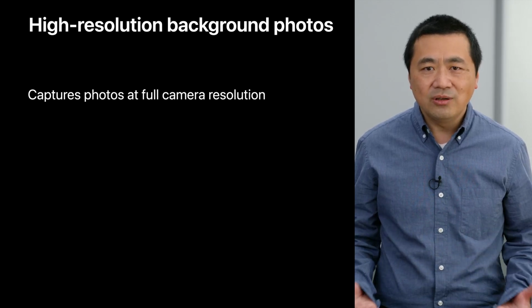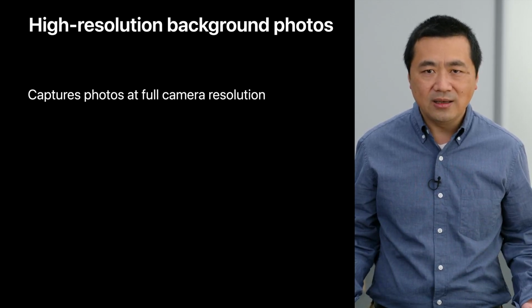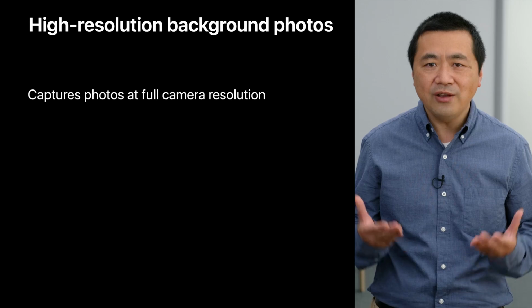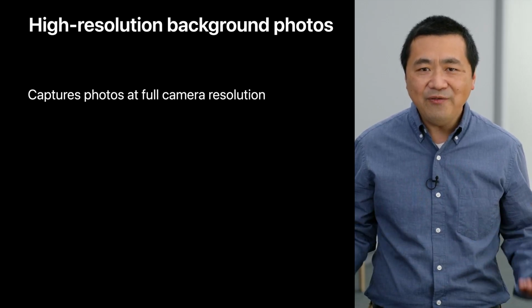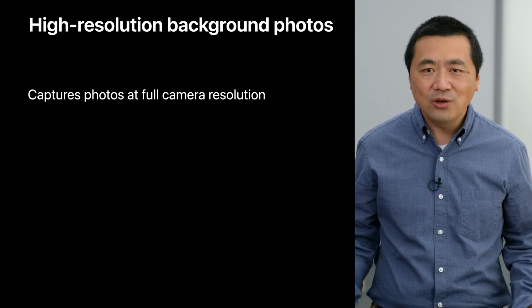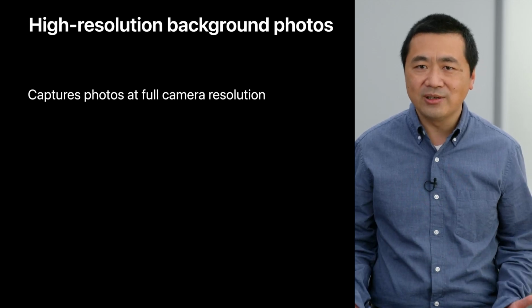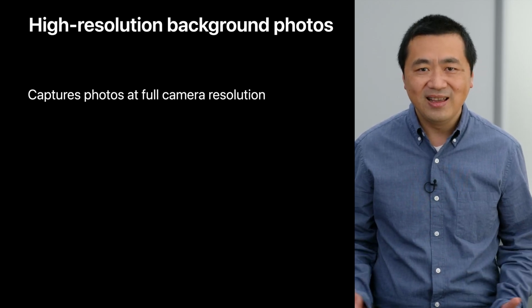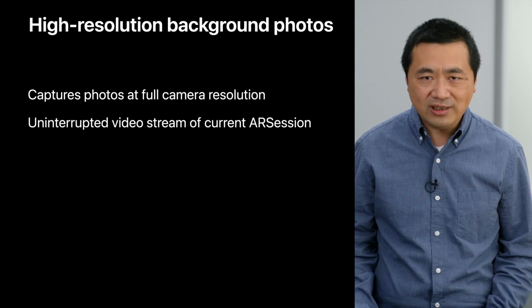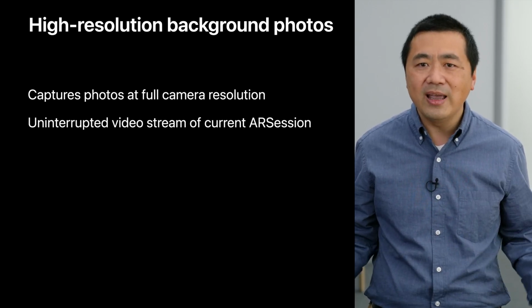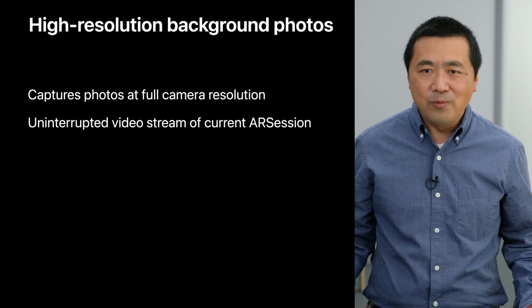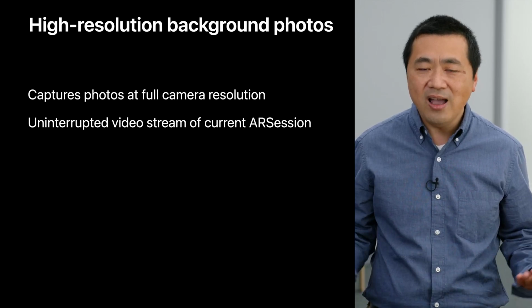It allows you to use your 3D UI overlays on top of the object while taking full advantage of the camera sensor on device. On an iPhone 13, that means the full 12 megapixels native resolution of the wide camera. This API is non-intrusive. It does not interrupt the continuous video stream of the current AR session, so your app will continue to provide a smooth AR experience for your users.